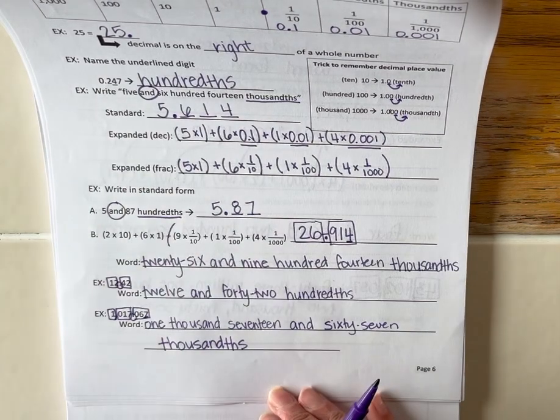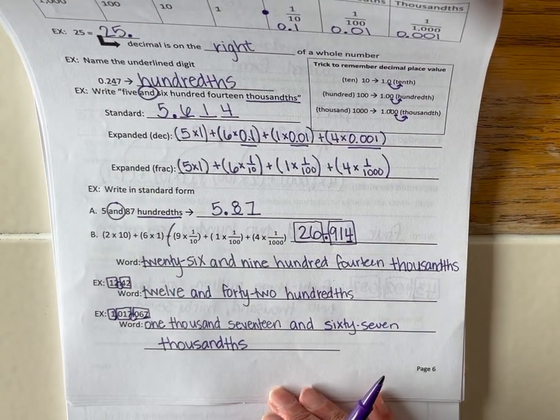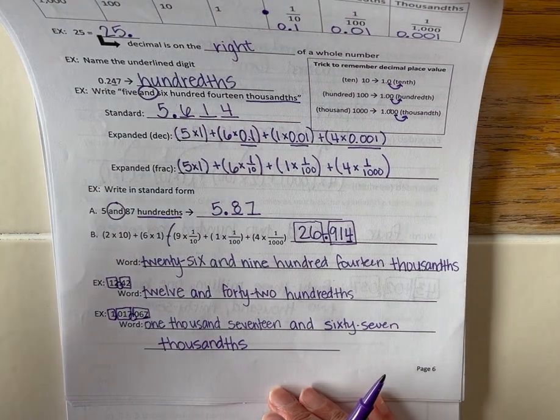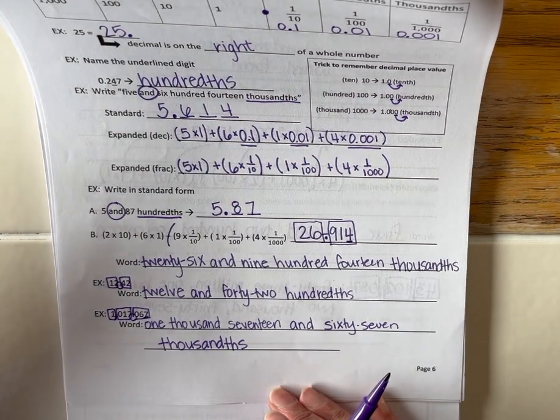So very similar to whole numbers in all of the different forms that we've discussed. Hopefully, since you've had some practice with whole numbers, your decimals should come fairly easily.